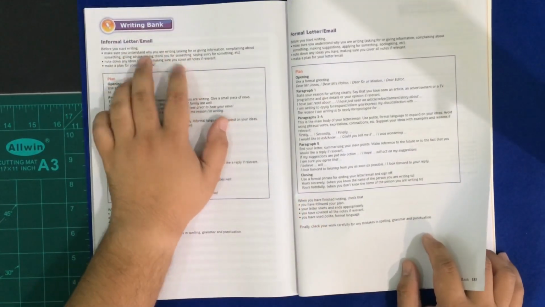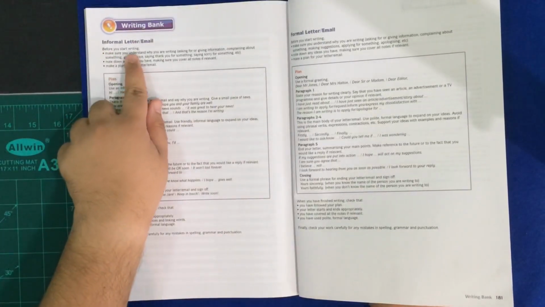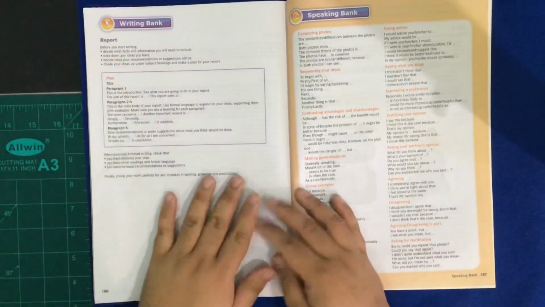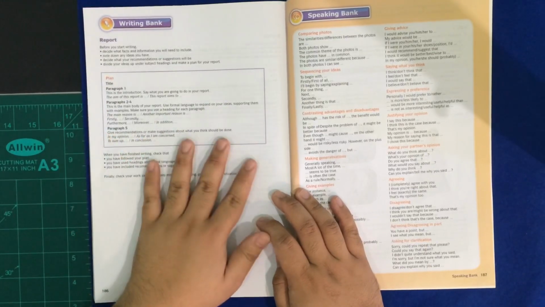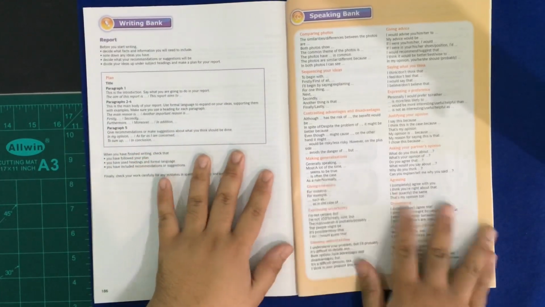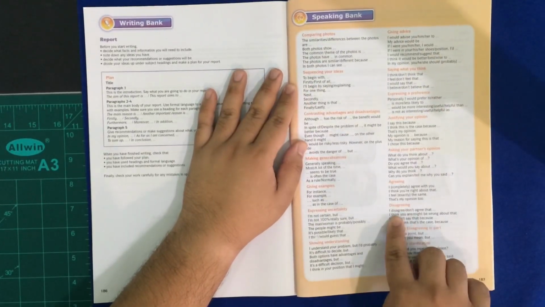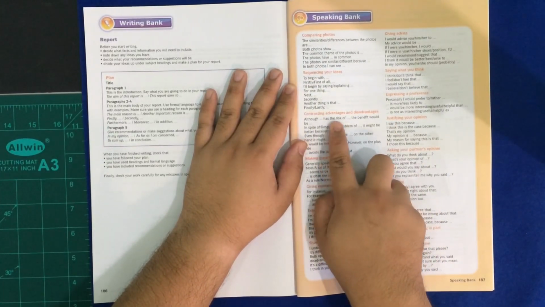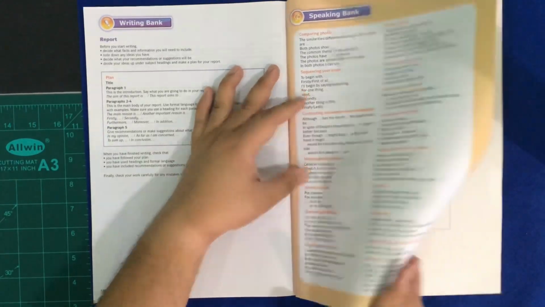We have Writing Bank. Writing Bank has all the formats: informal letter or email, formal letter or email, article, essay, story, review, and report. And I think those are the 7, was it 7 or 9? 7 formats included in SPM 2021. We also have Speaking Bank, phrases to help students speak according to what they intend to say, sequencing your ideas, contrasting advantages and disadvantages, justifying your opinion, agreeing, disagreeing, and so on and so forth.